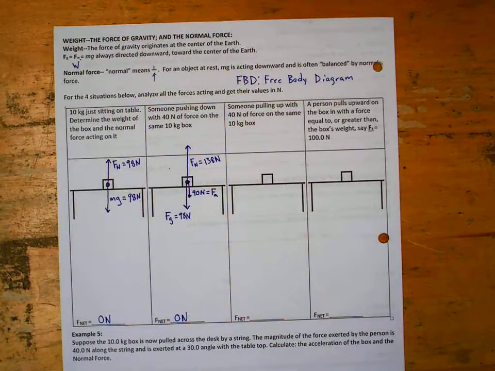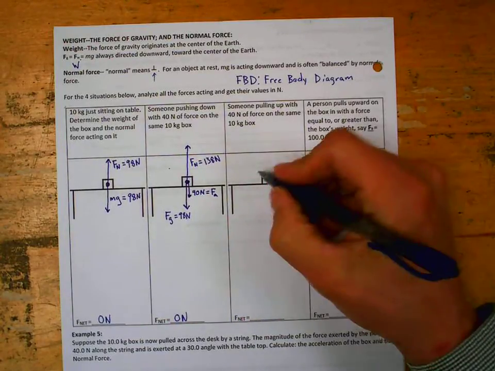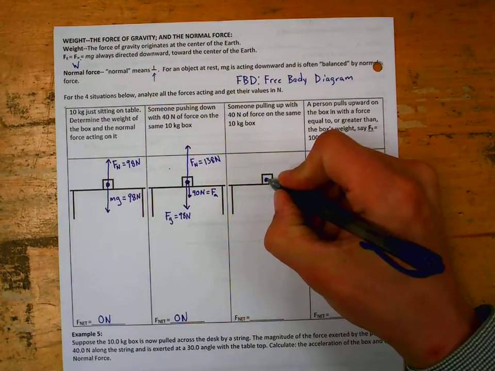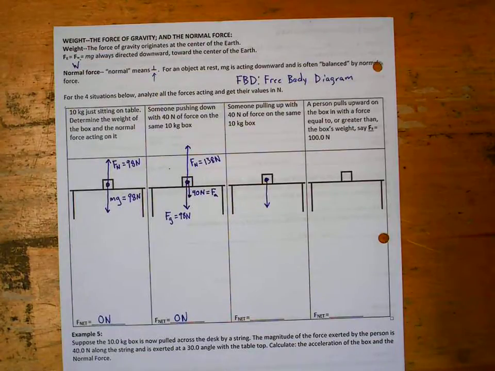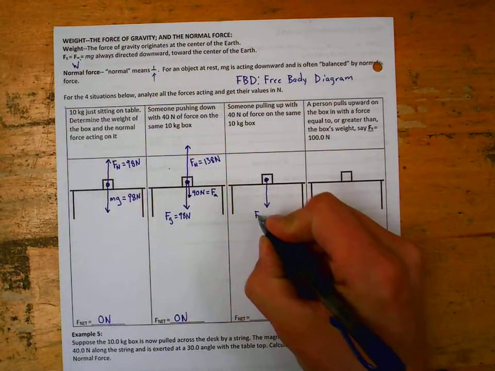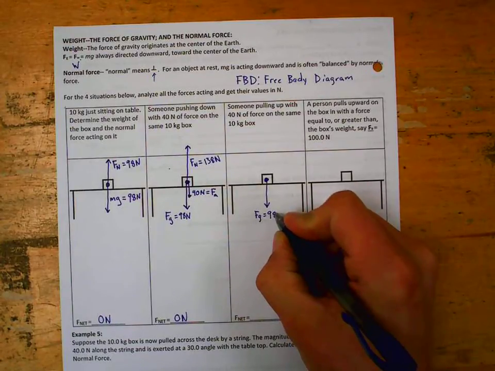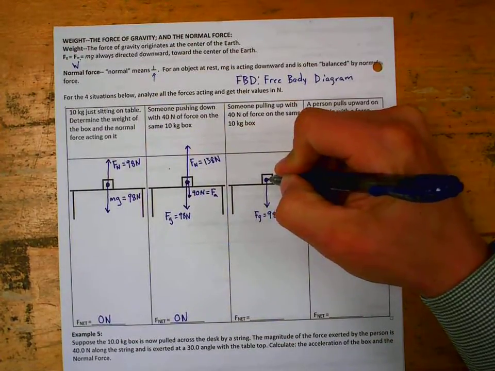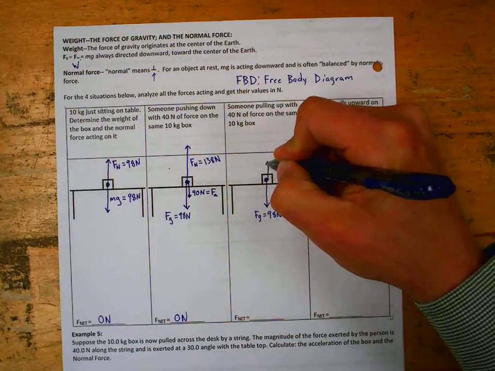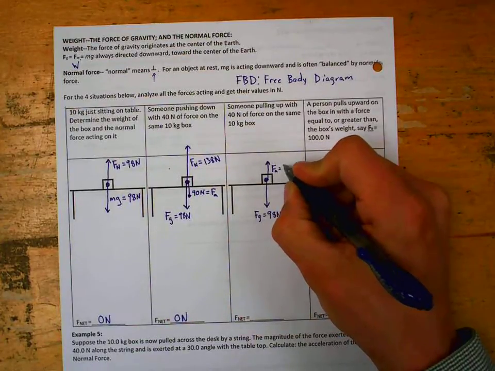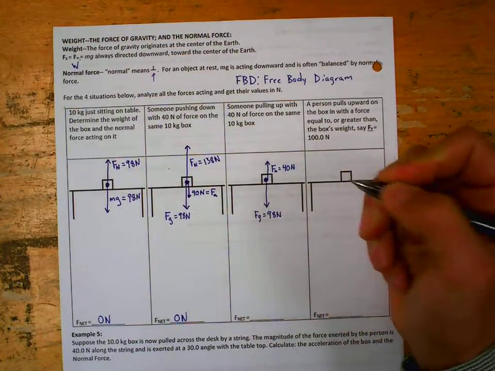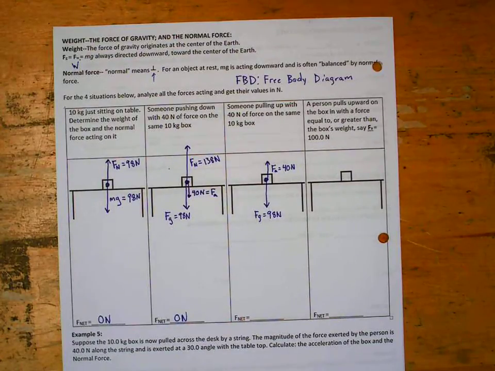Someone is pulling up with 40 newtons of force on the same box. Gravity's still acting. The thing still weighs 98 newtons, even though someone's pulling up on it. So force of gravity, still 98. This time the applied force is up. And the question is, is the thing going to lift off the surface?